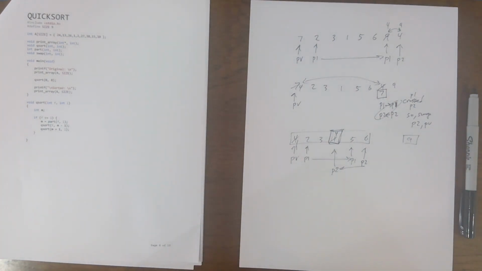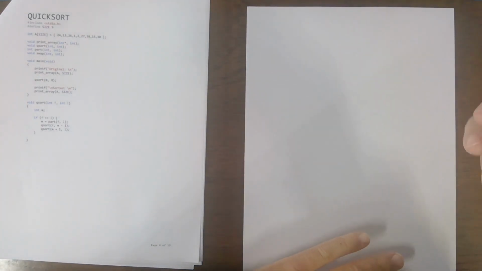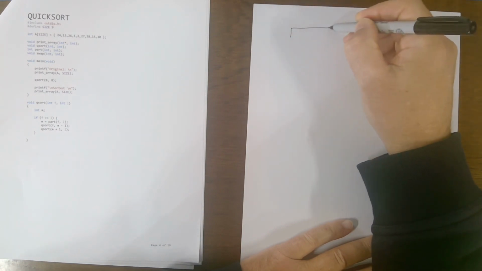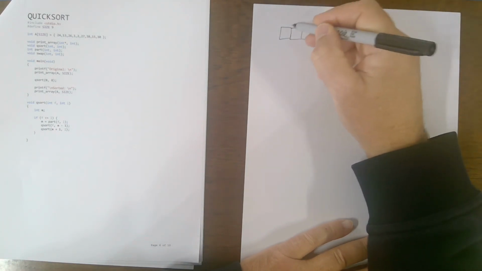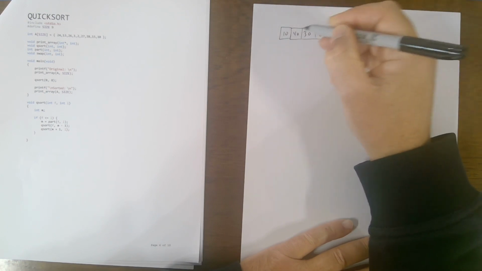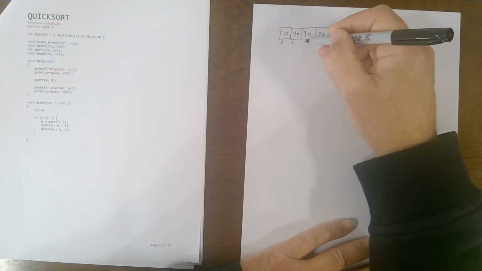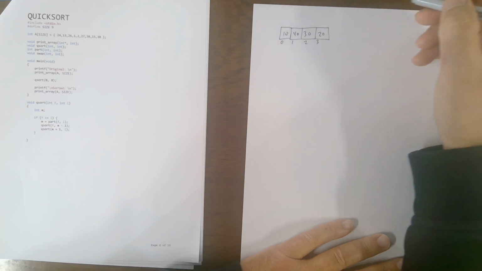That's that. I guess what I'd like you to do in the homework is draw the recursive trees. So let's do a small array. I'm going to do it on a small array, but I'd like you to use the big array that I'm giving you in the homework document.